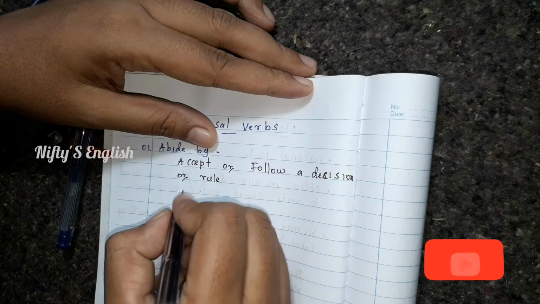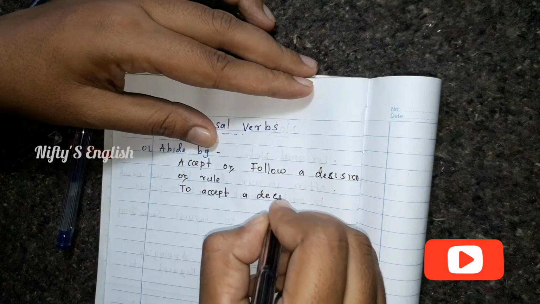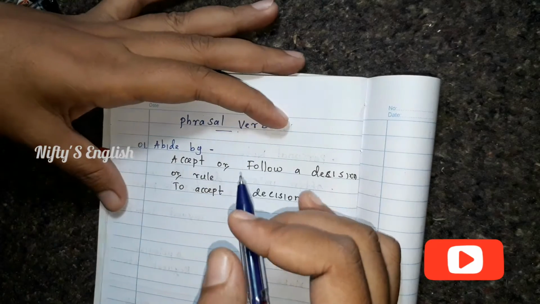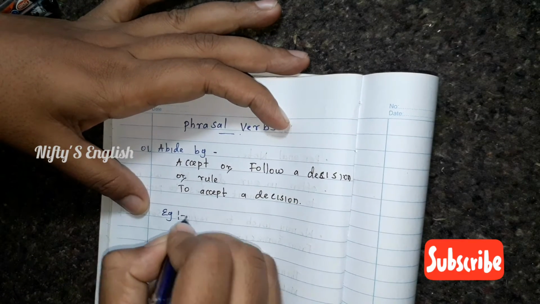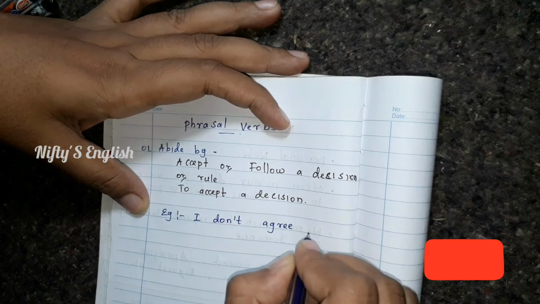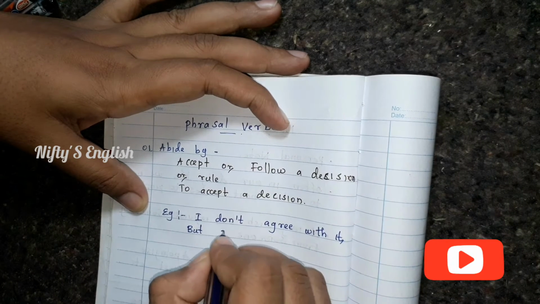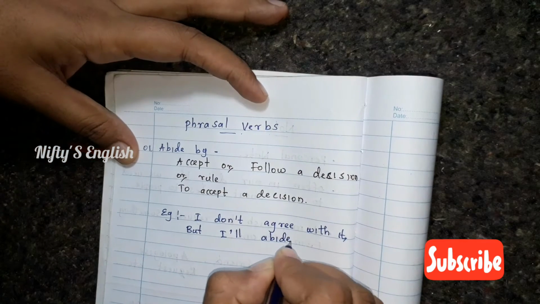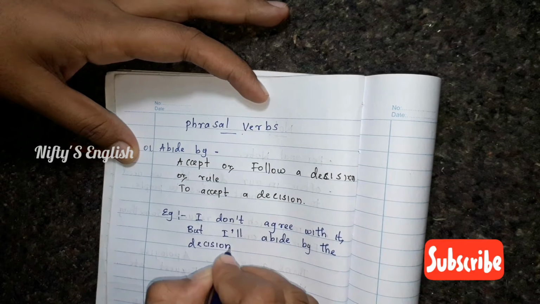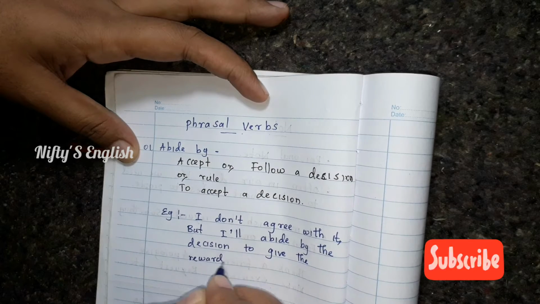For a short meaning, it means to accept a decision. This is abide by. For an example, I don't agree with it, but I will abide by the decision to give the reward to her.